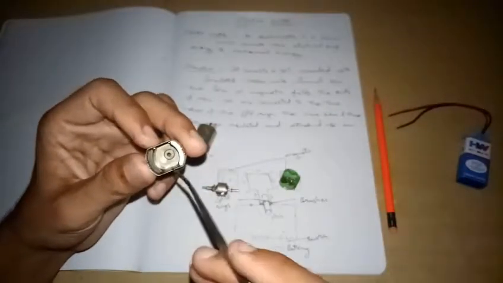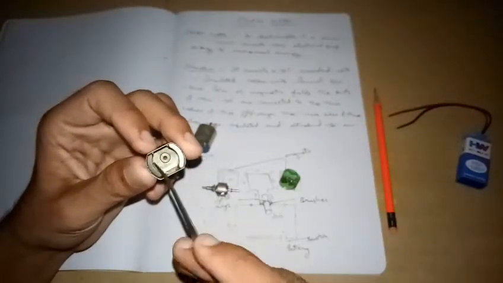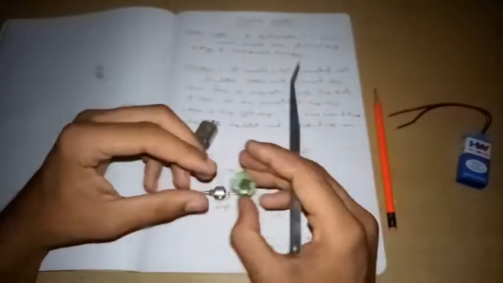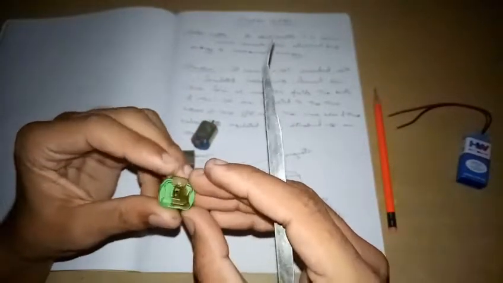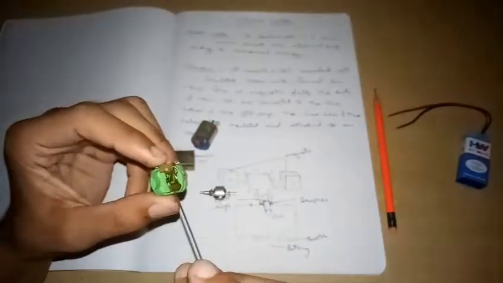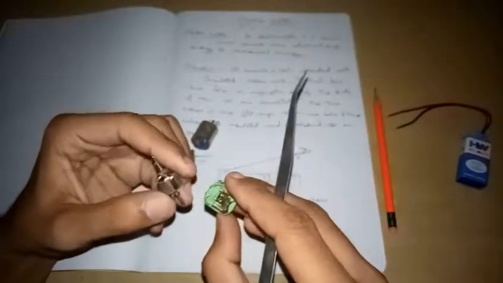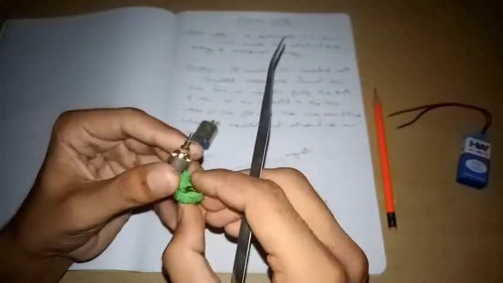And this is the interior of the motor. Here are two magnets which act as the poles of the magnet, north pole and south pole. And here we can see brushes and split rings here.